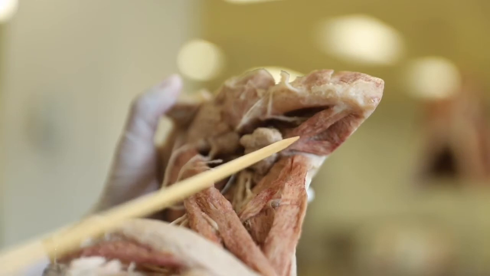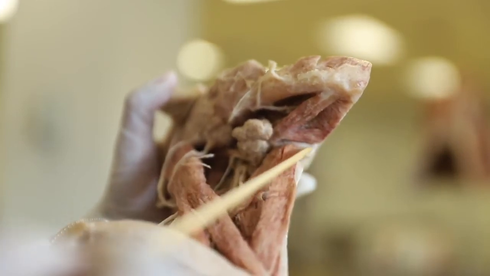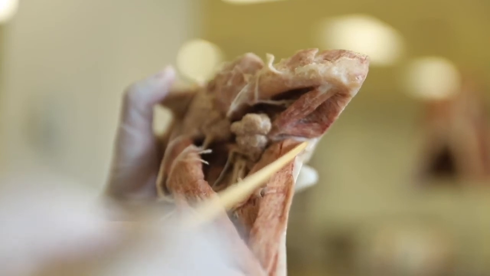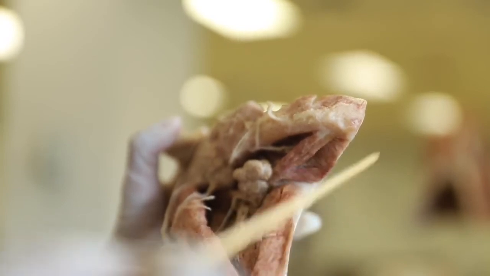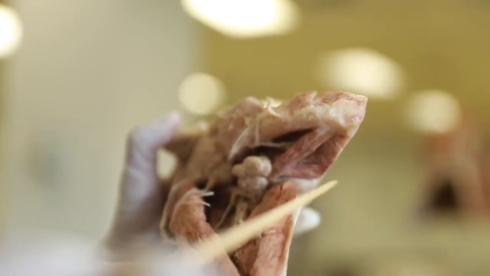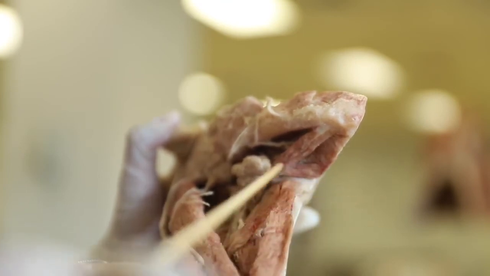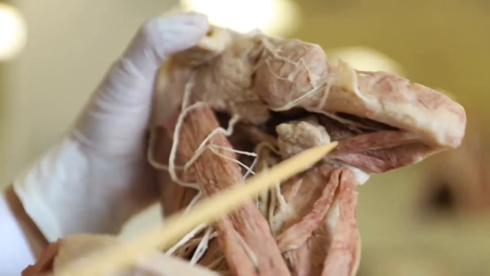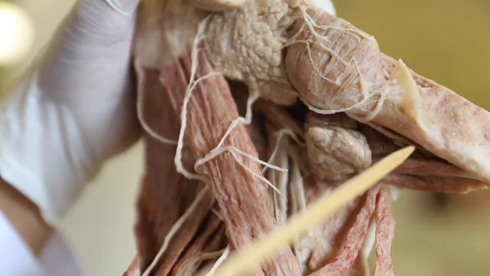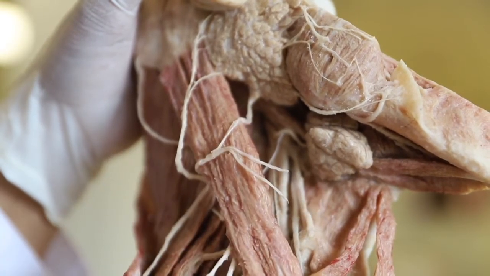So again, the submental triangle is here. This is the anterior belly of the digastric. This is the hyoid bone. And then on the other side we have the other anterior belly of the digastric. Okay, so it is one triangle.